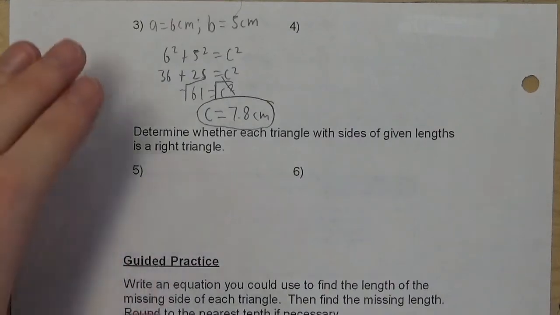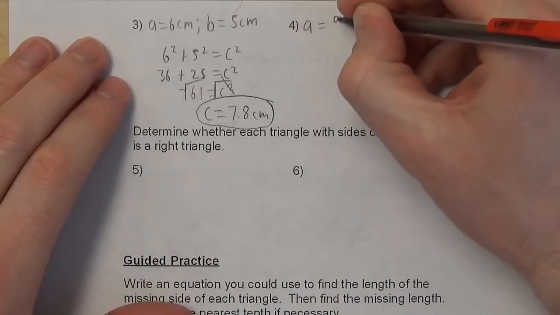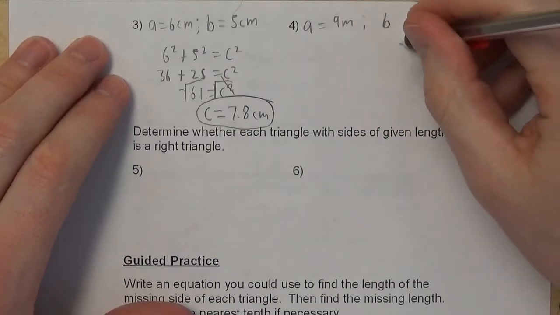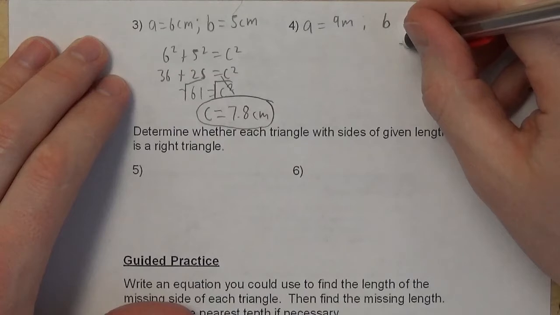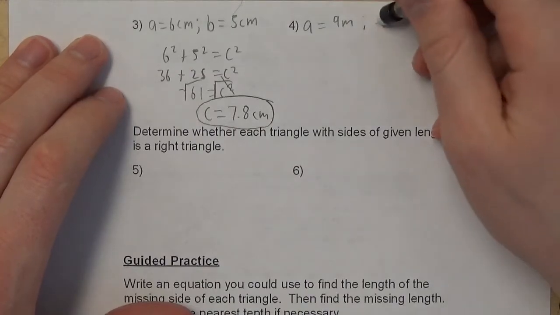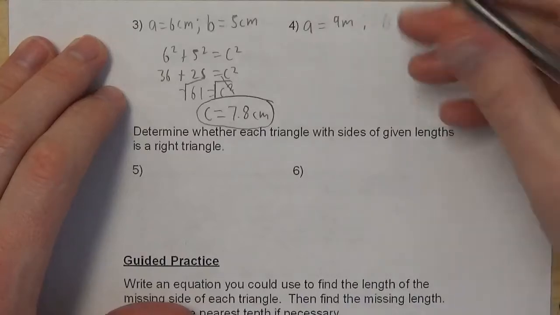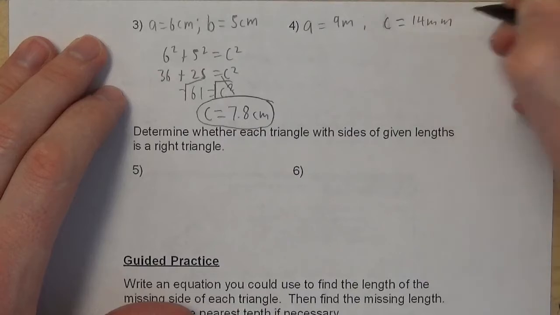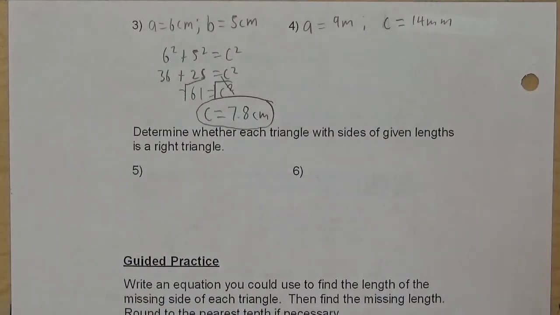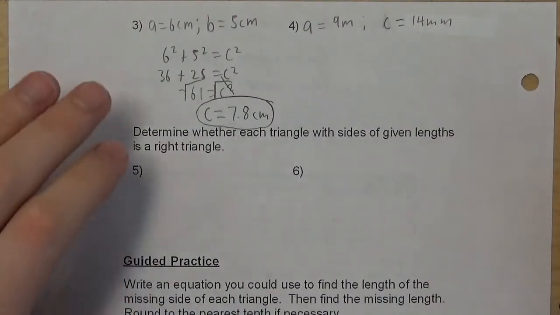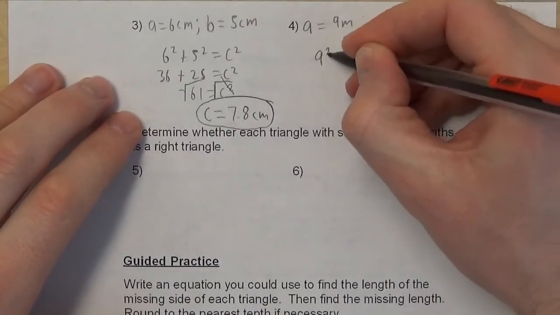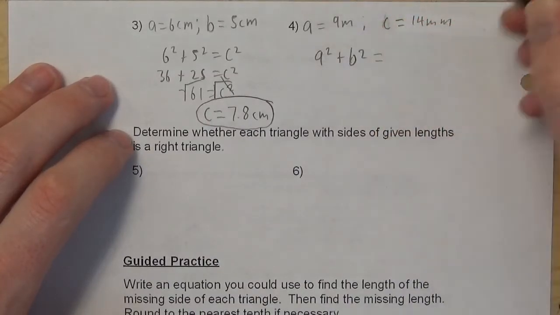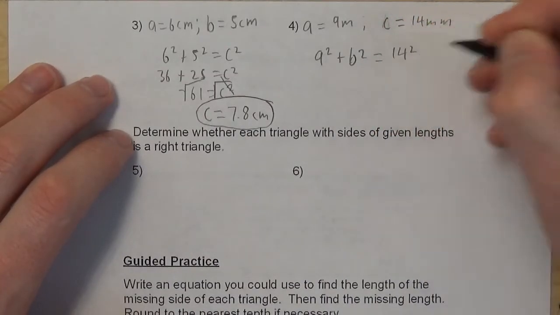Number 4, we have A is 9 millimeters. And, let's call this one C. I don't know if I originally planned for this one to be C or not, but let's call this one C, is 14 millimeters. Okay, so we have a side length for A, we have a side length for C, but this time it's B that's missing. So I'm going to plug in what I have for A, it's 9 squared, plus B is not listed here, so it's the unknown this time, equals 14 squared.